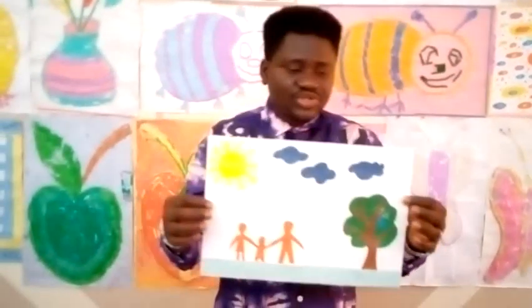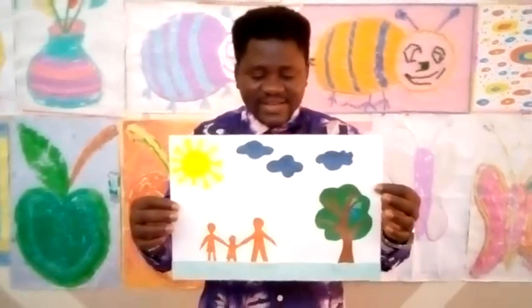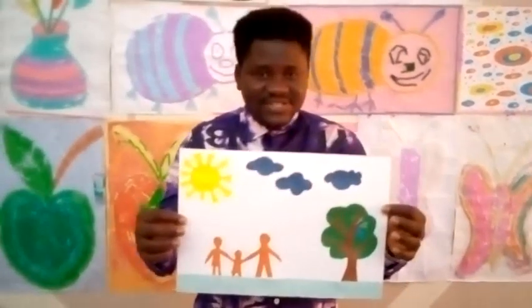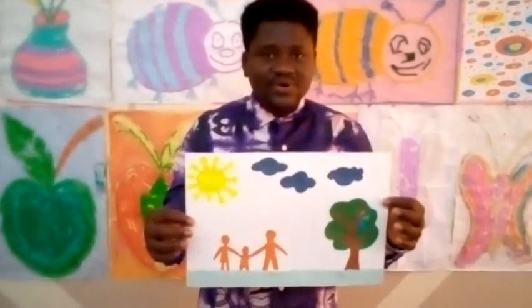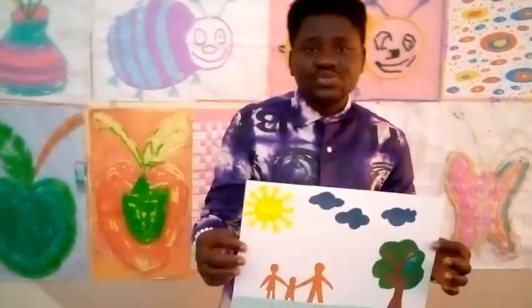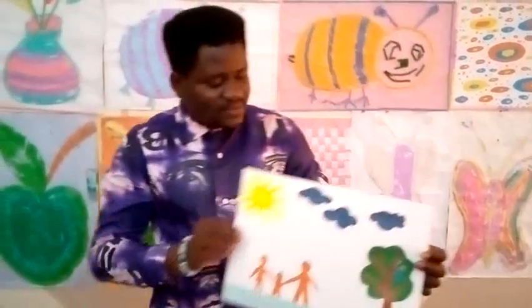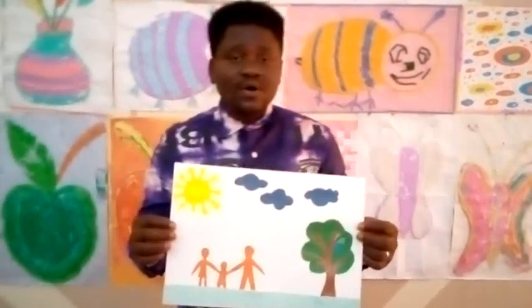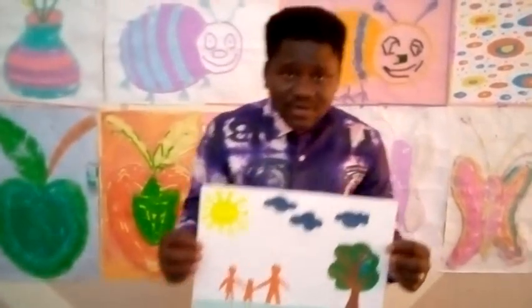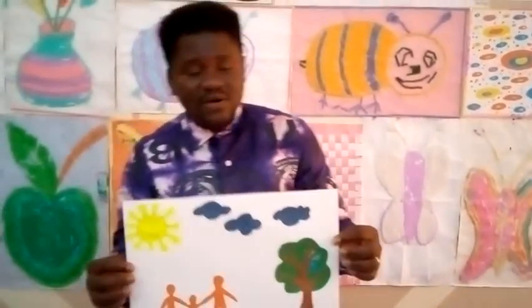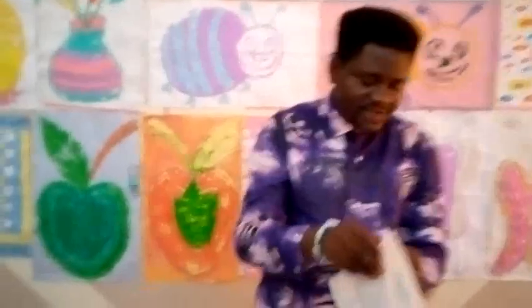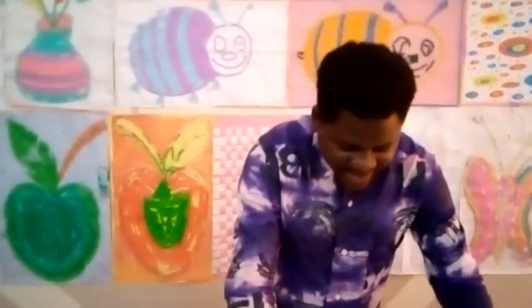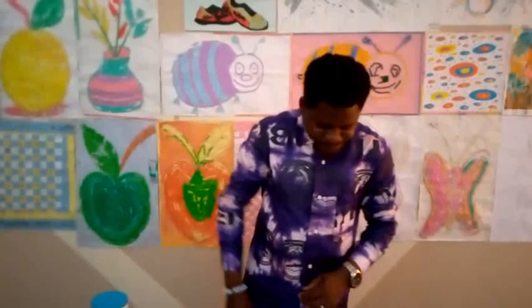I'll be guiding you through how to make a landscape sketch of this nature without having to use your brushes or colors, but with the use of colored pieces of paper and other materials. Follow me as I explain and illustrate to you.